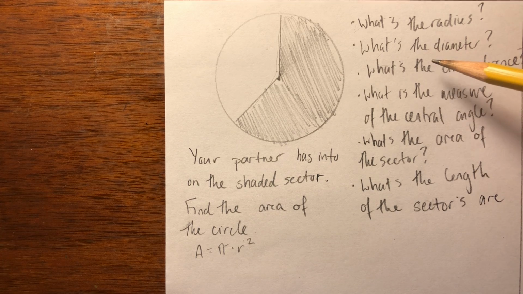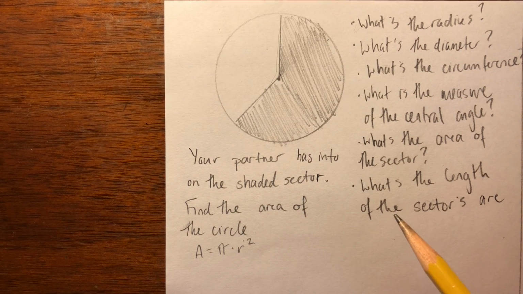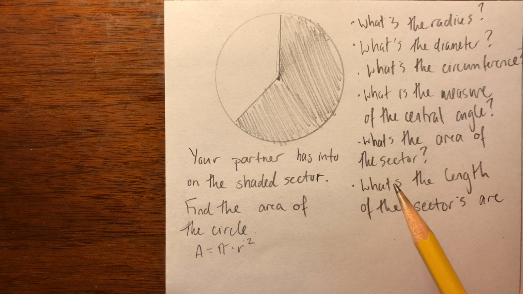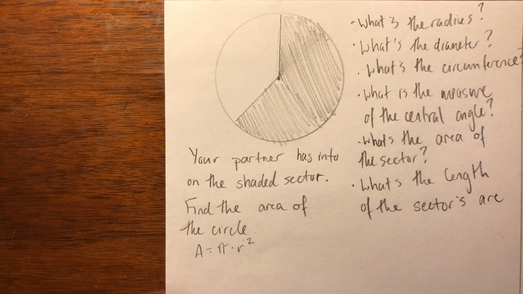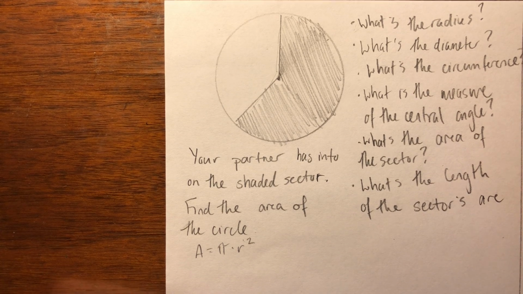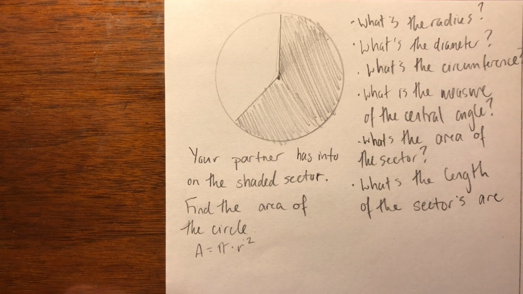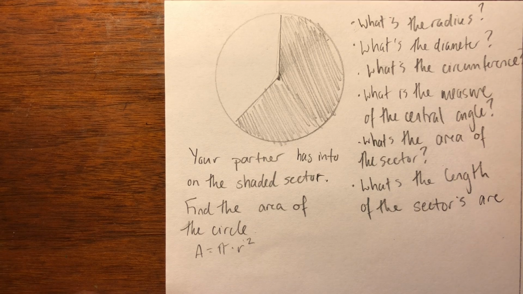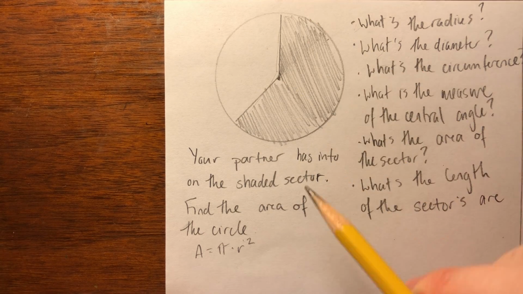All right, what's the circumference? Unfortunately, that is not available either. All right, now we could ask, what is the measure of the central angle? And that they are able to tell us, and that's 240. And if they ask you, why do you need the measure of the central angle, you have to come up with a reason. So why would knowing the central angle be beneficial to finding the area of this whole circle?